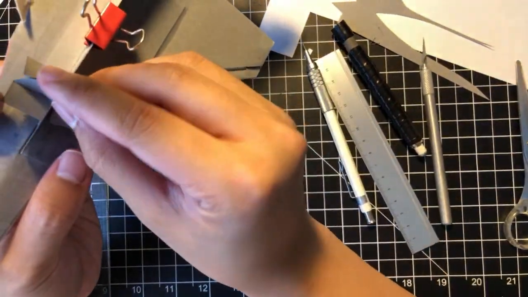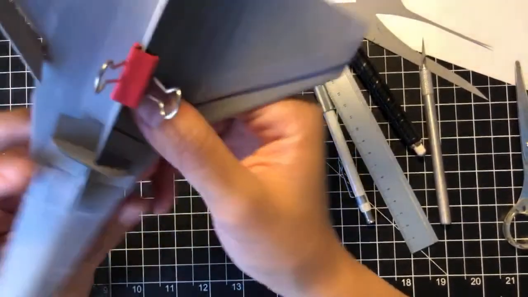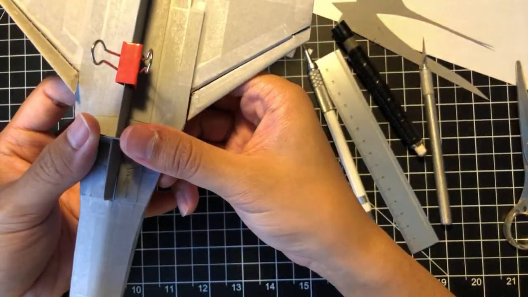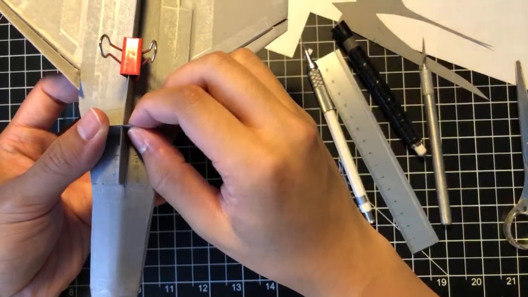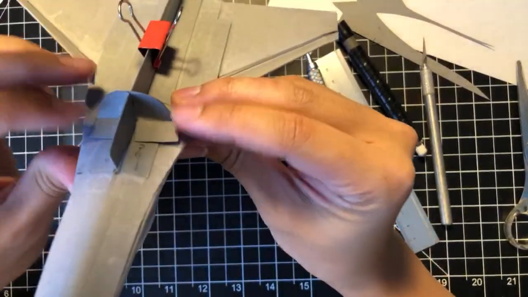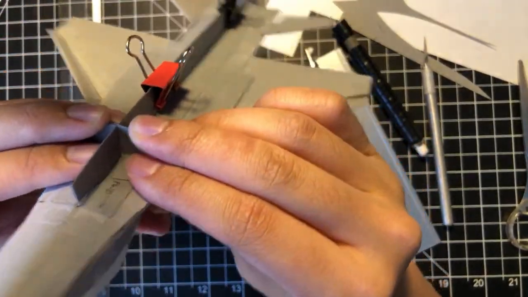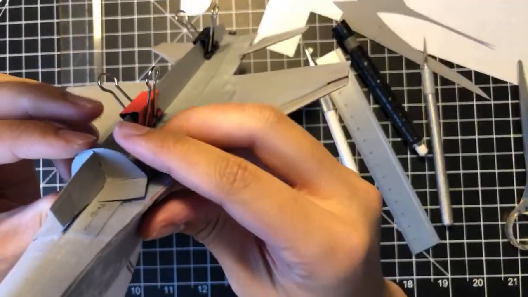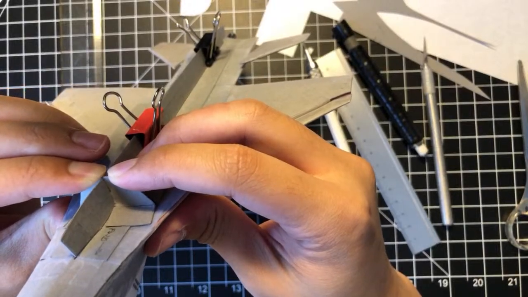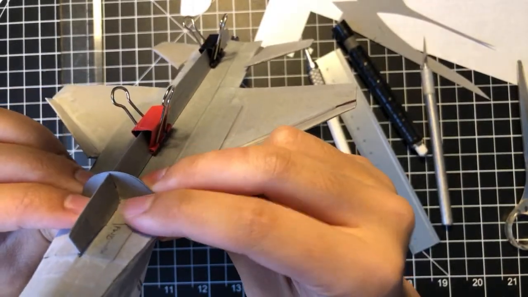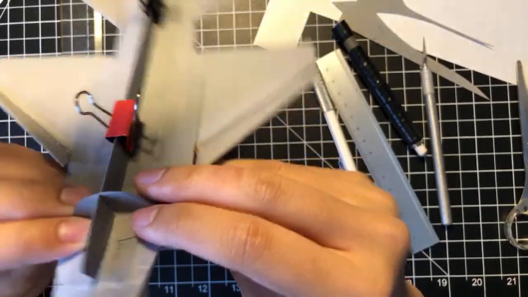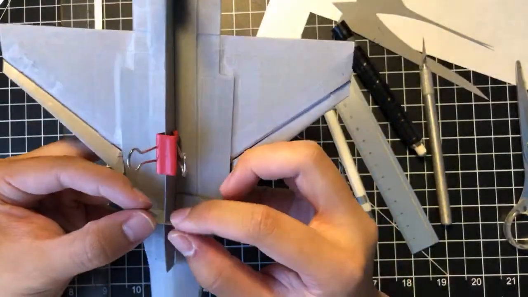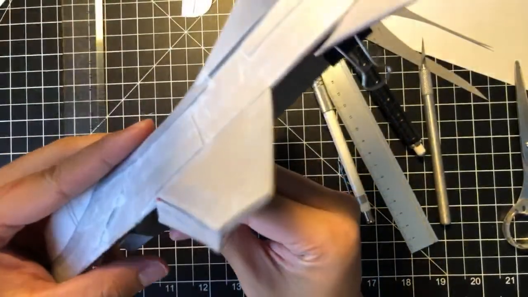Let's see if this works. Yeah, no, I think it's good. It's probably as good as we're gonna get it.